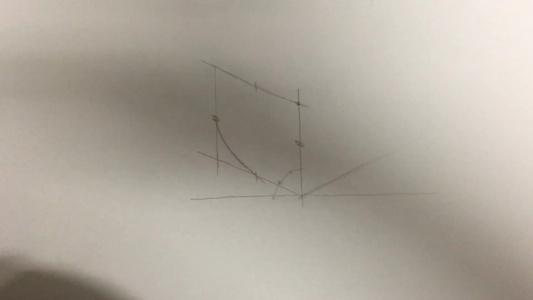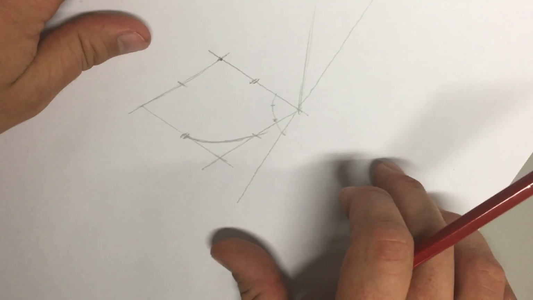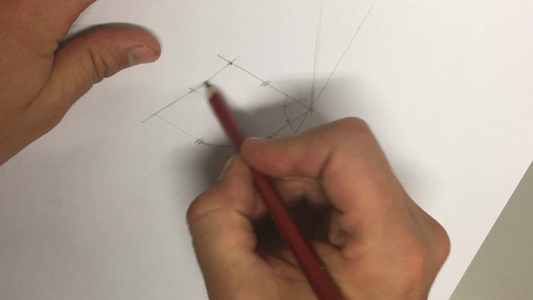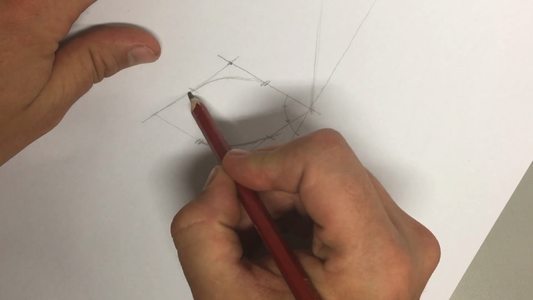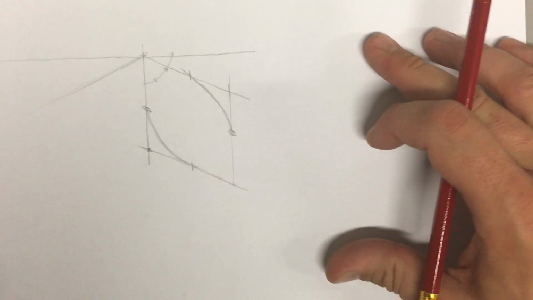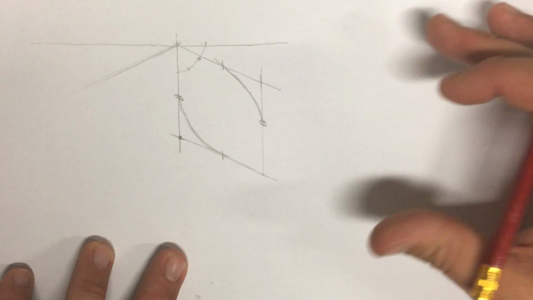Now one of the benefits is I can actually turn this around and do the same thing on this side. Okay, so if this was the center, I could curve it, if it was with a compass, and put my curve in. Okay, let's turn it back round again so it's the right way. So there's the two sides of my curve.